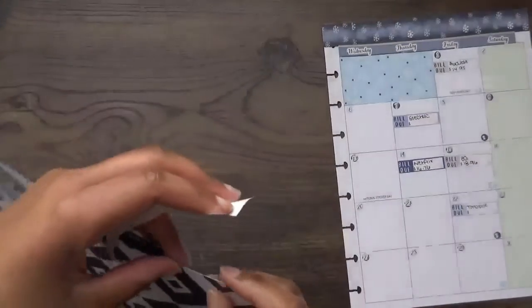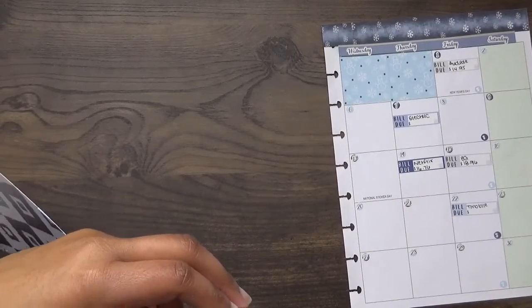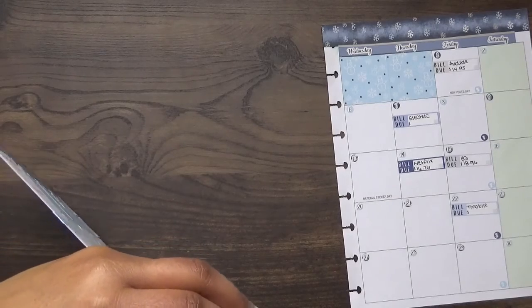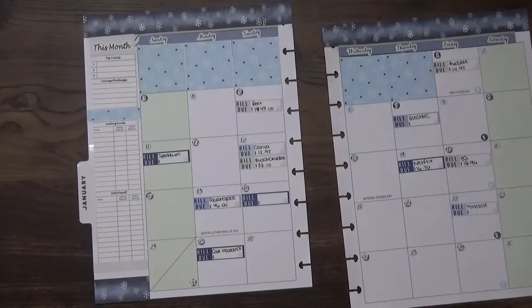Sorry if you can hear my dog whining as well. She wants to be able to come in here, but then she gets to be a distraction. So I haven't let her in here for the morning.